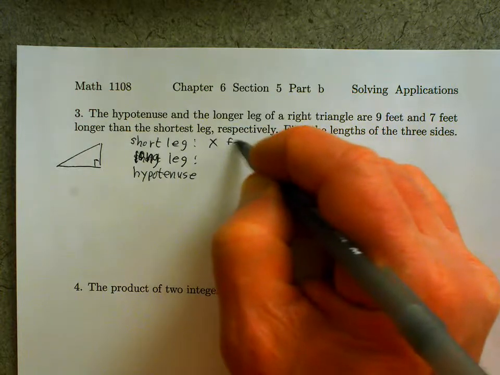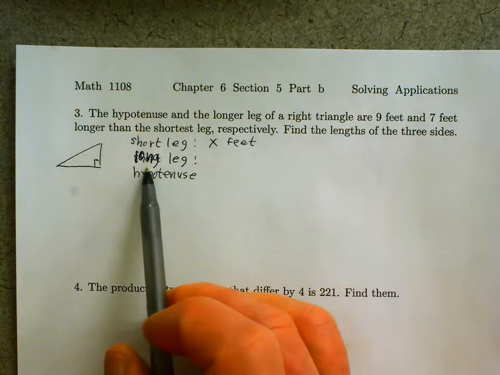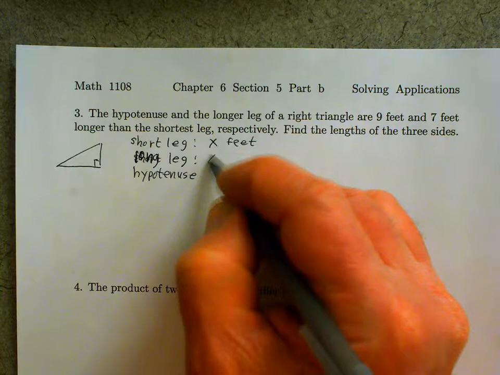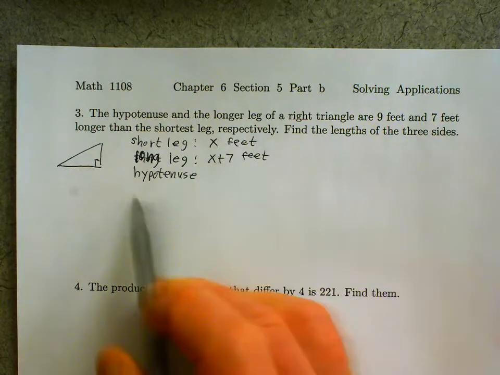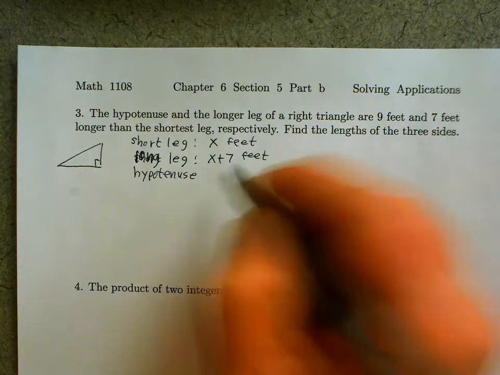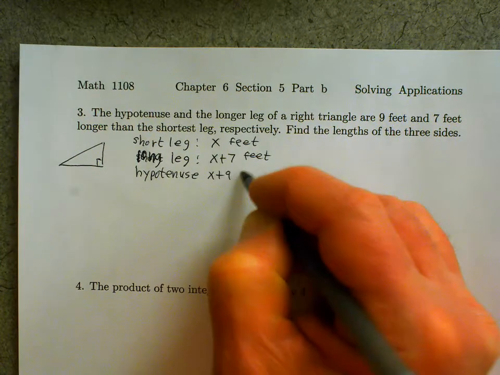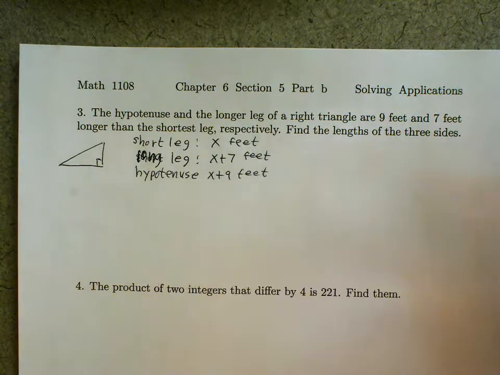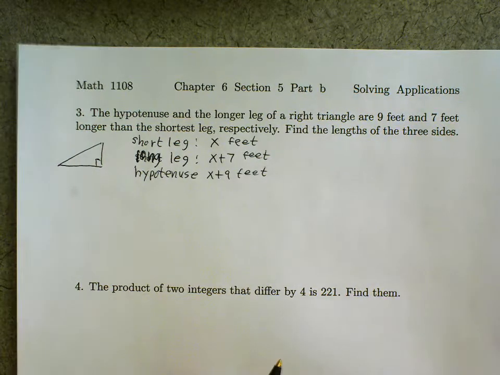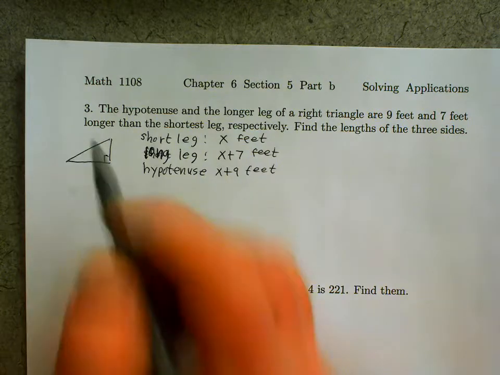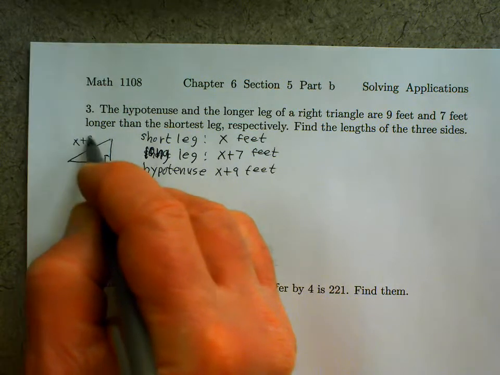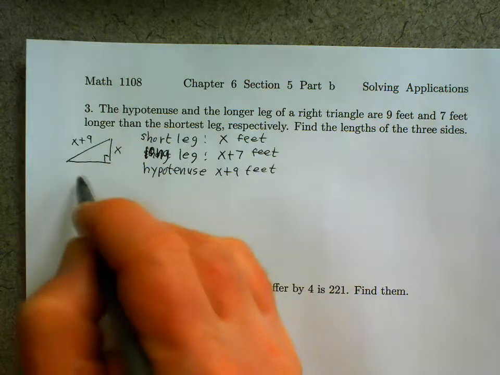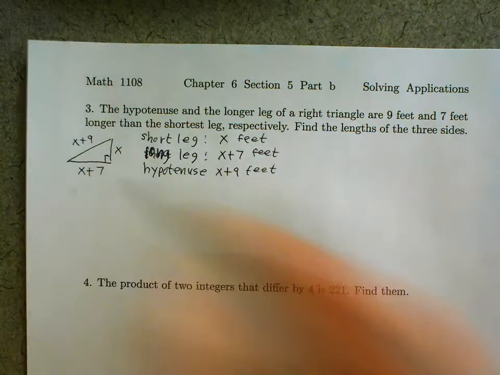So the short leg is x feet. The long leg is x plus 7 feet. And the hypotenuse is x plus 9 feet. So in our right triangle, the hypotenuse is x plus 9, the short leg x, and the long leg x plus 7.